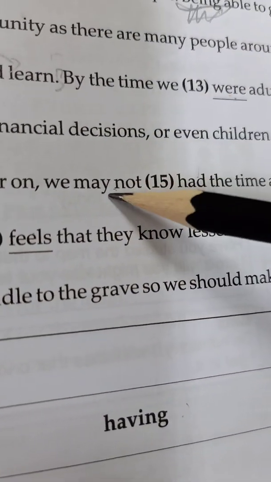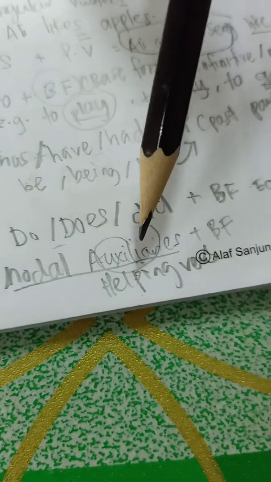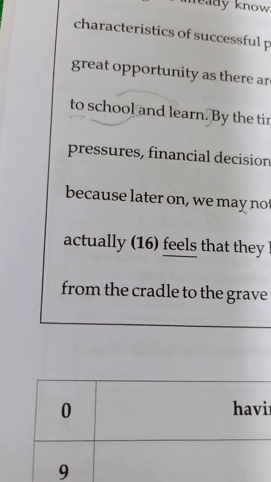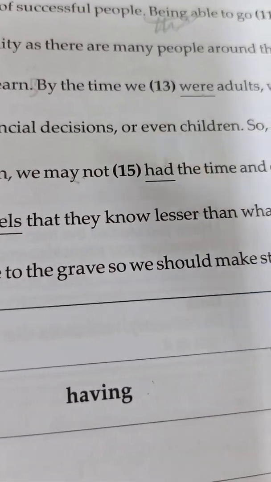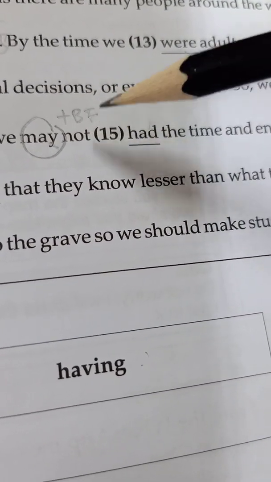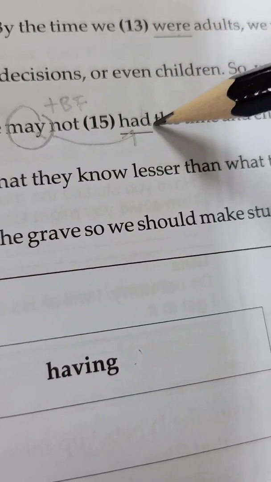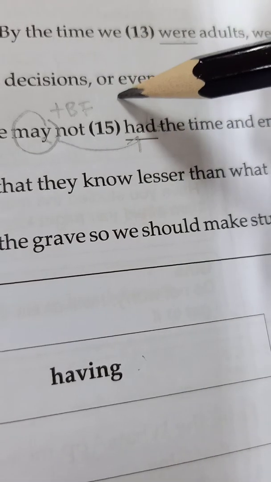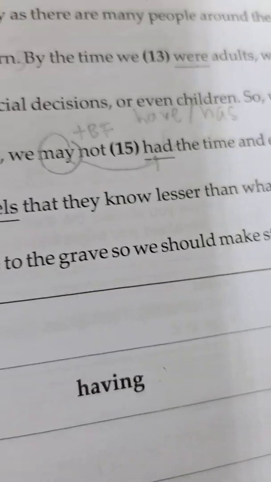Okay, this one, may. This is a modal auxiliary. Look at this. So a modal auxiliary is followed by BF. Now let's see. Where is it just now? May. So it may. After it must be followed by BF. So it means this one, it should not be had. This is past tense. Okay. So the answer should be have or has.